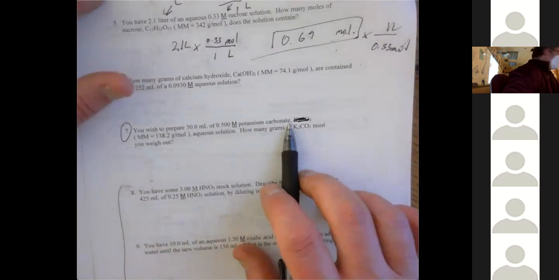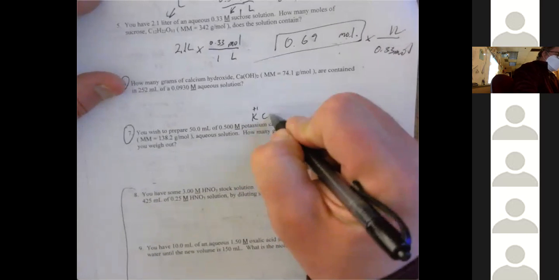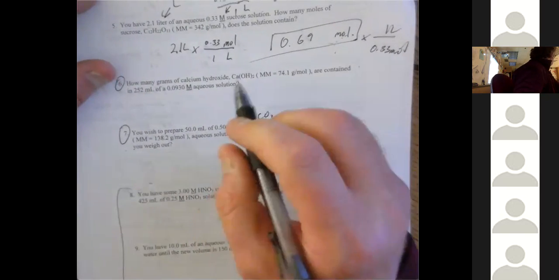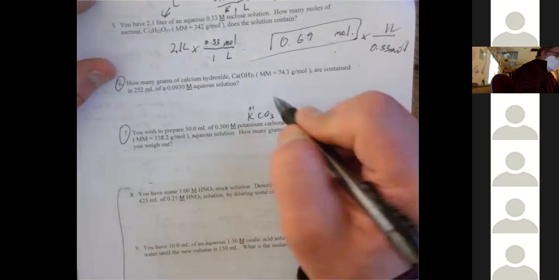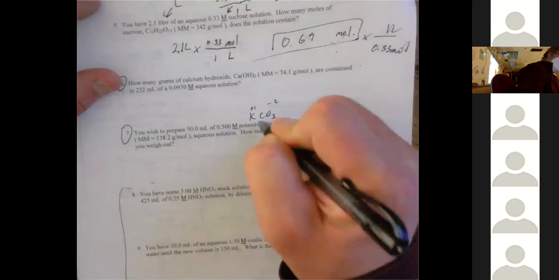So somebody from your group will have to sit there and go, okay, that's K with a +1 charge. That is CO3, that's a polyatomic ion. Does anybody know the charge of carbonate? -2, good. -2. So how many +1s do I need to balance 1 -2? 2 +1s, right? So the 2 potassium and 1 carbonate.